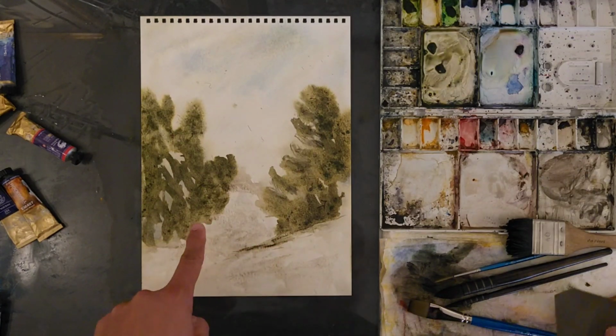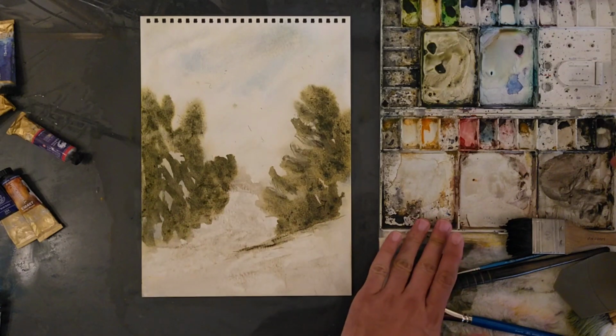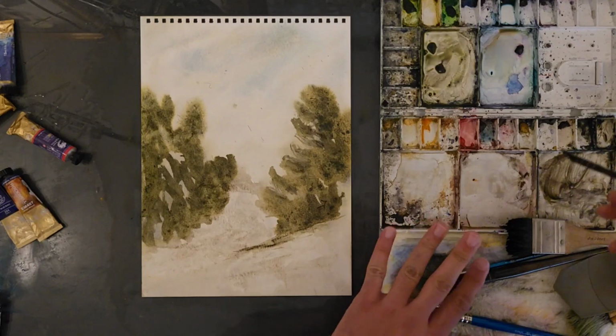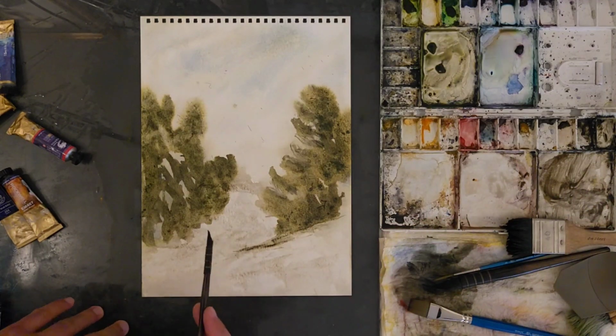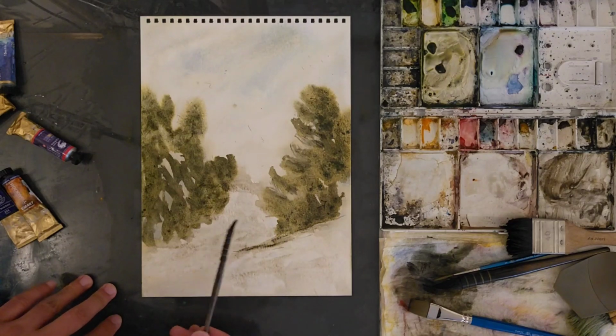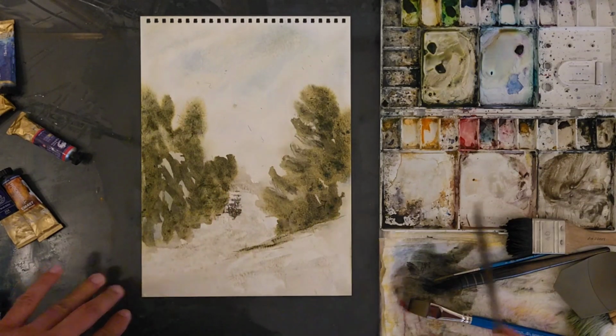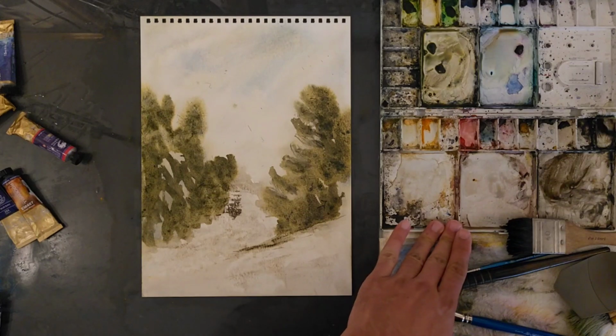Now, this is where the nature touches the road itself, the path, or whatever it is here. So this is where they connect to each other. So this one is still pretty wet, but we can actually apply almost dry on dry technique here.